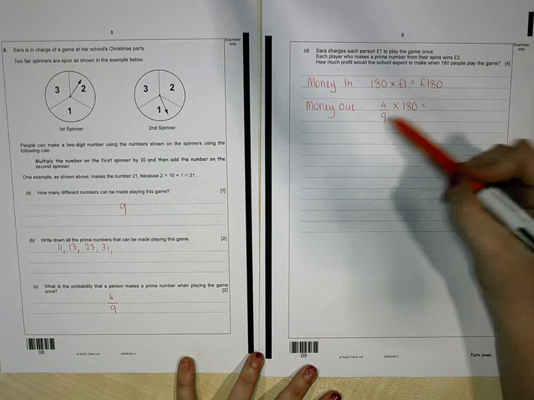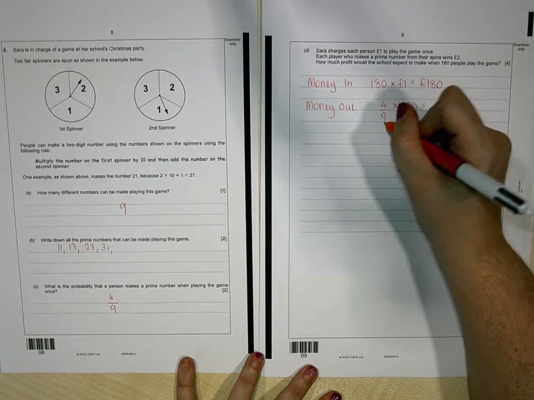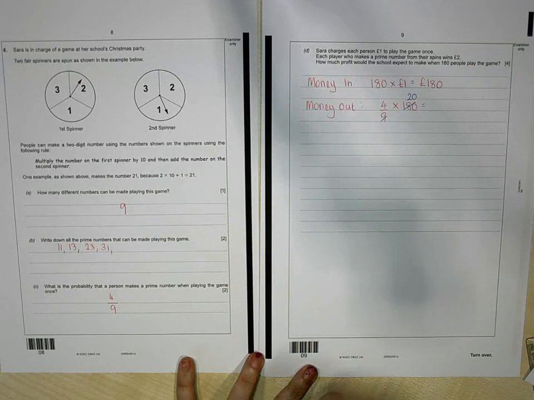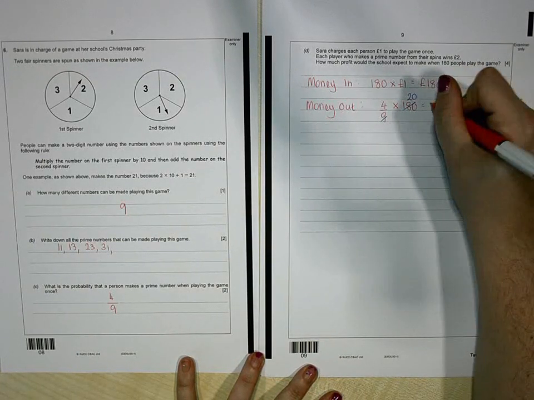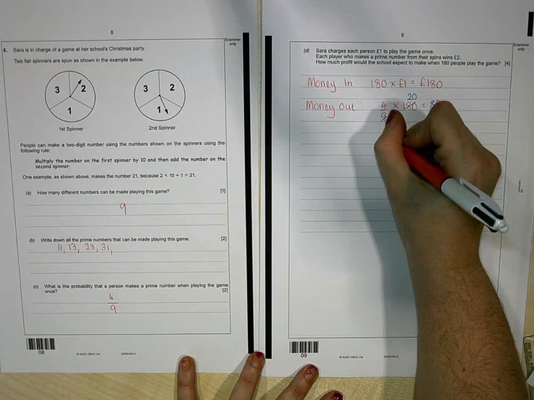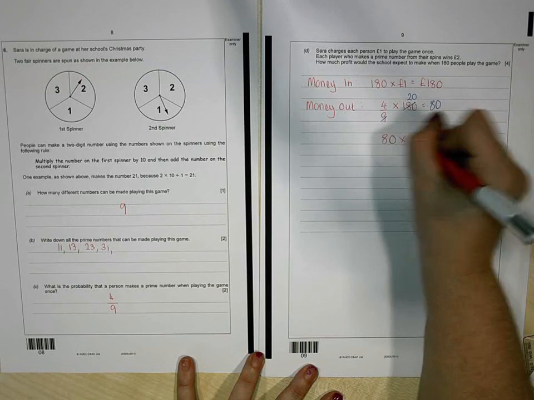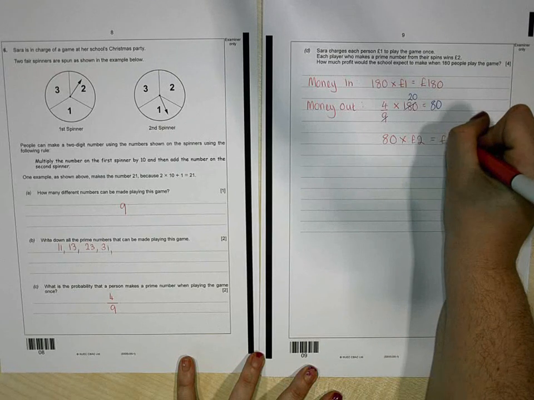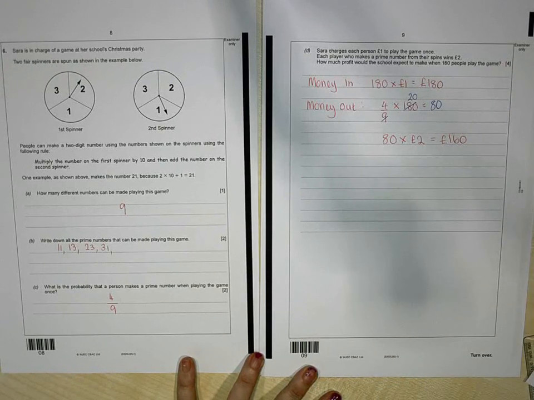So looking at that there, 9 goes into 180, so I can cancel that, and it goes in 20 times. 4 times 20 gives me 80. So 80 people win the game. Each of those 80 people get £2. So my money out is going to be £160.